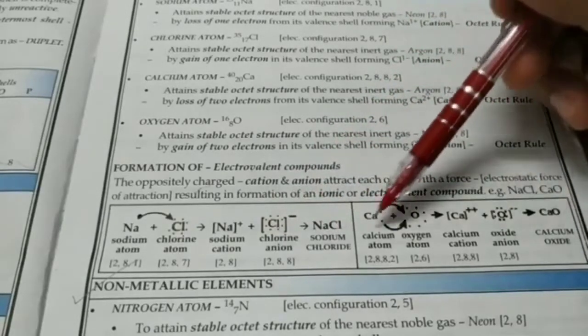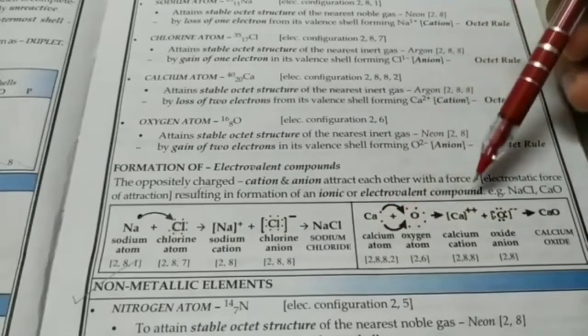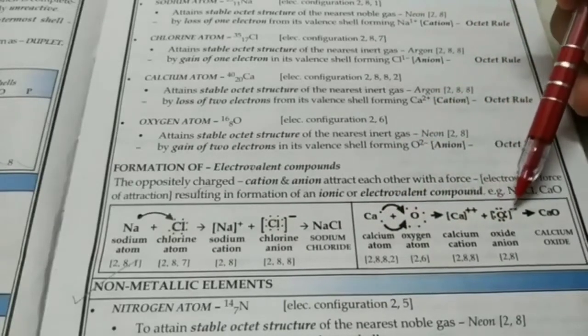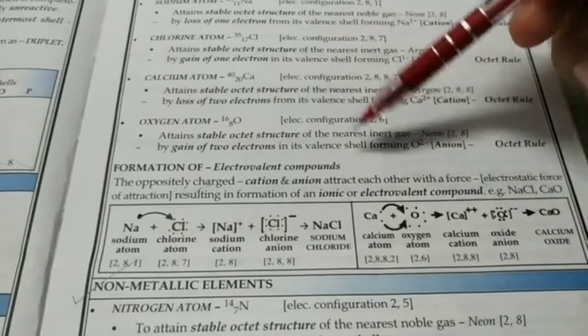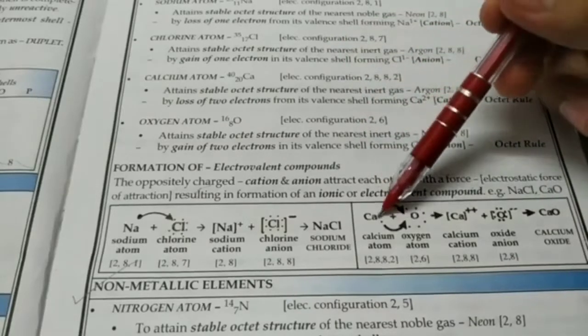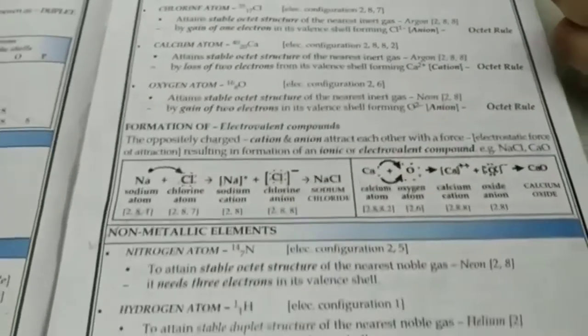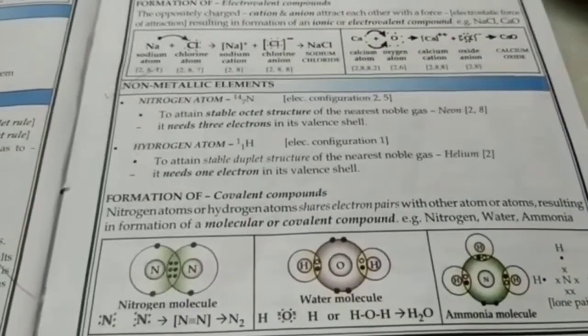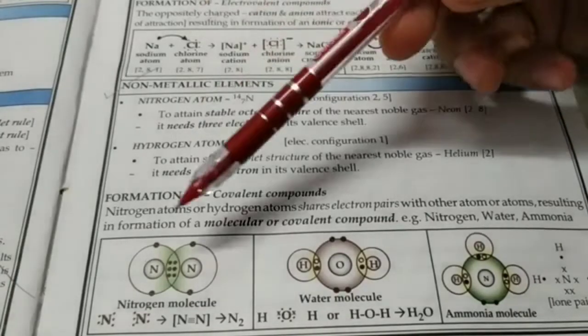Similarly, for calcium oxide, calcium loses 2 electrons, oxygen gains 2 electrons, calcium becomes a cation, oxide is an anion, and they are attracted to form calcium oxide. Remember that ionic compounds are formed between metal and non-metal. But what if there are two non-metals? Non-metals don't donate electrons. Non-metals share electrons. So here, transfer of electrons is not possible.